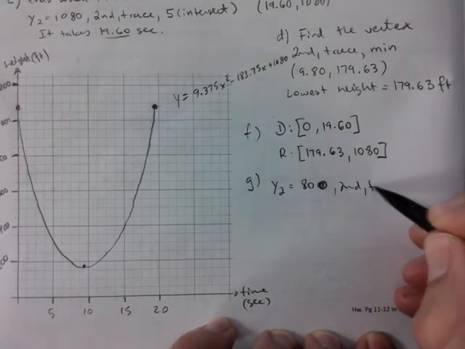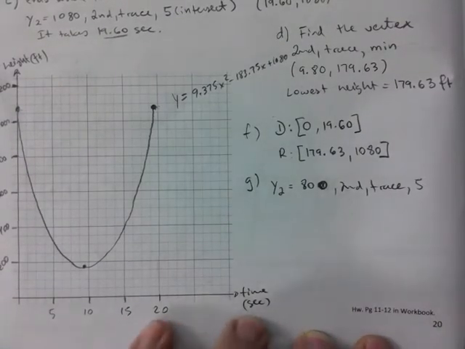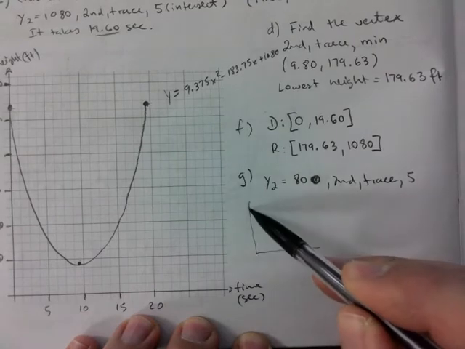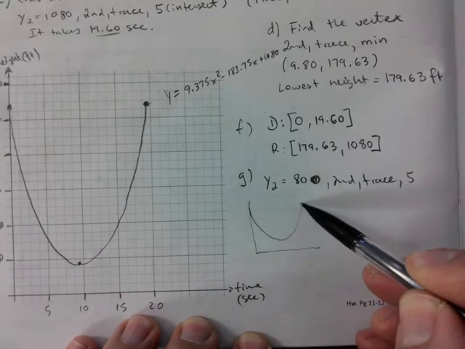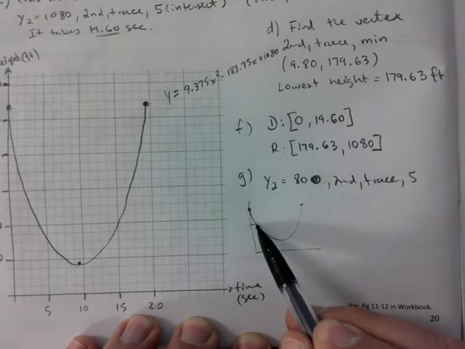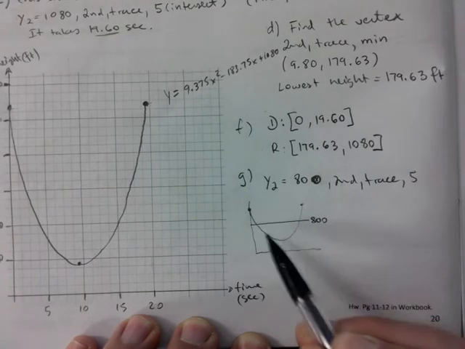Second, trace 5. And let me just give you a little diagram for what we're doing here. It's just a sketch, right? This is the whole, so 800 is somewhere in here. This is the 800 mark, right?